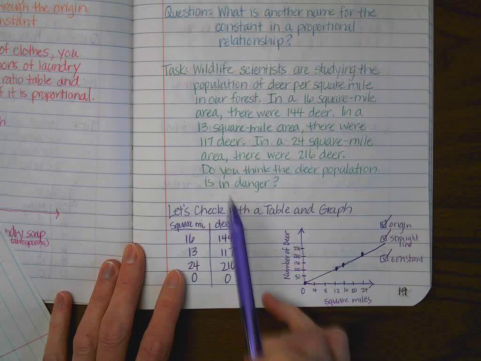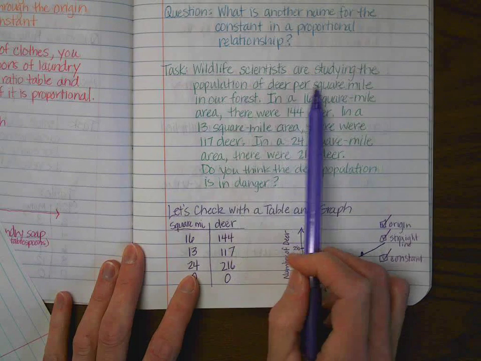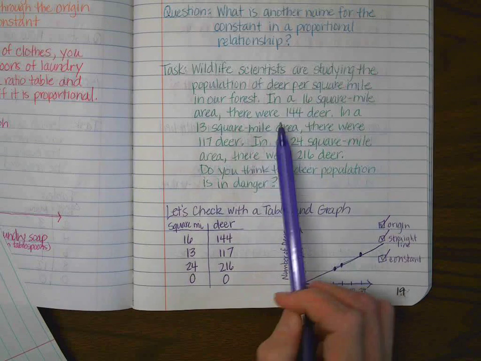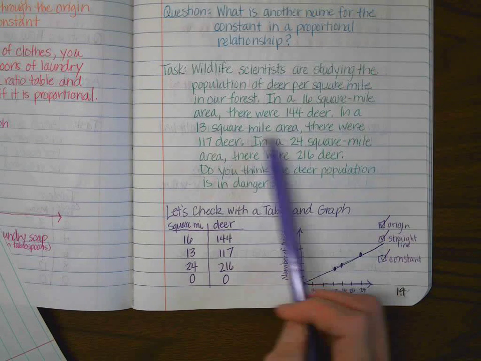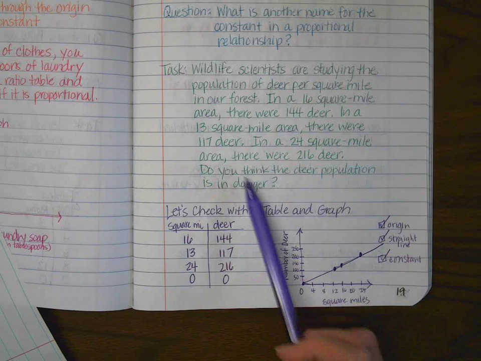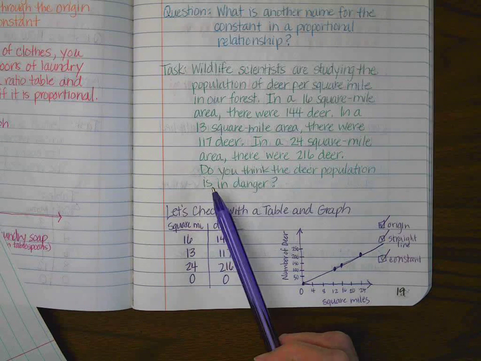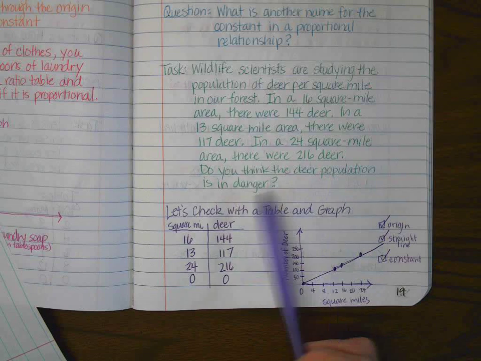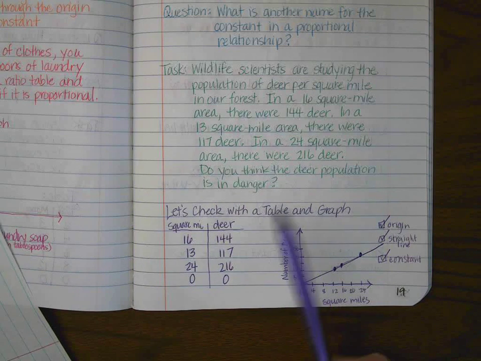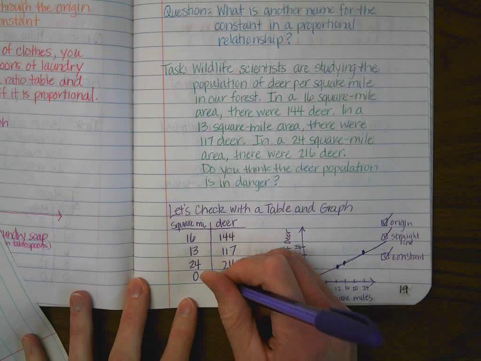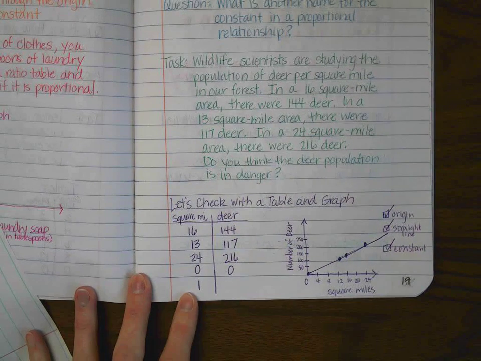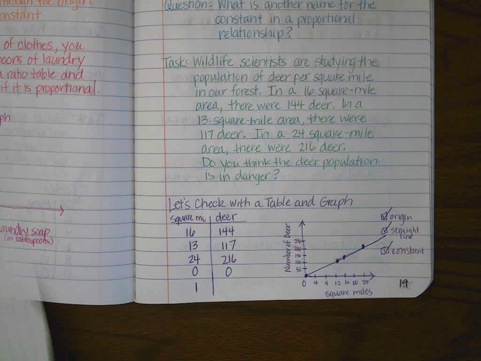So boys and girls, let's look at the question again. It says, wildlife scientists are studying the population of the deer per square mile in our forest. In a 16 square mile area, there were 144. In a 13 square mile area, there were 117. In a 24 square mile area, there were 216. Do you think the deer population is in danger? Well, what we learned, if we continue this down, could we figure out how many deer would be in 1 square mile?